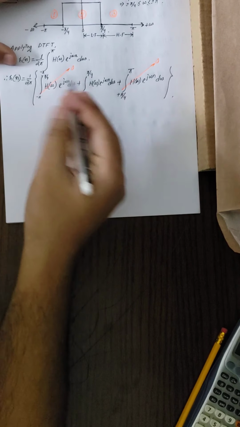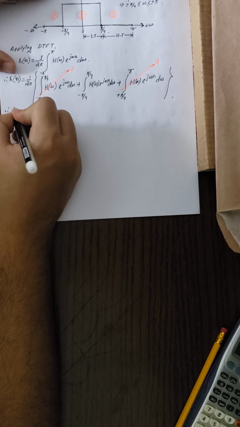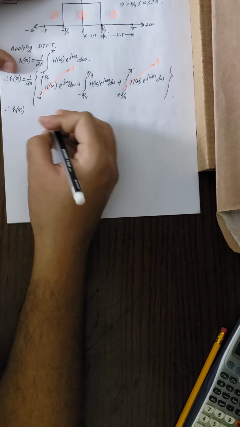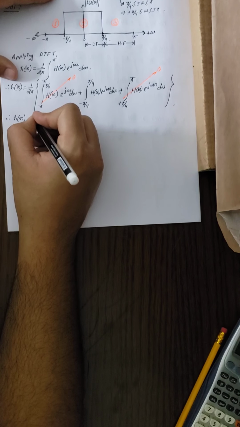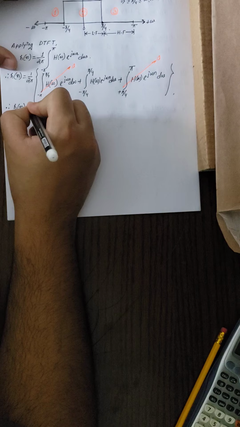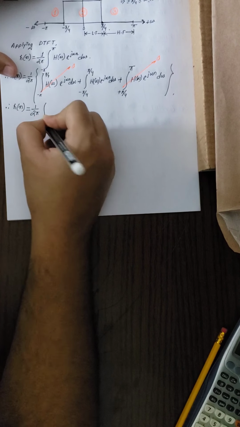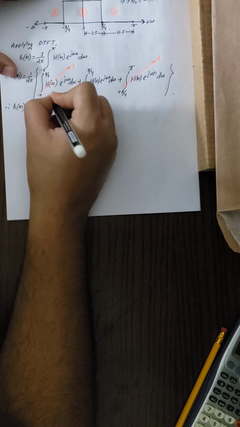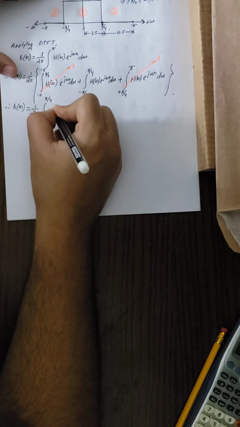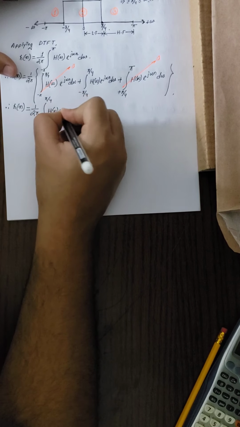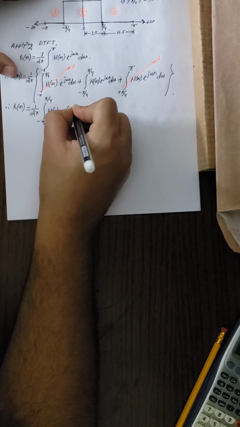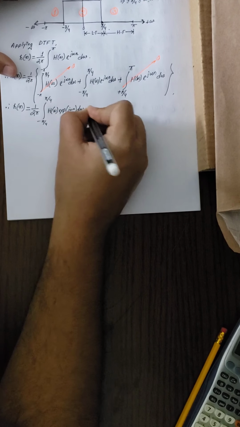So simply all we are left with is h of n equal to one over twice pi, minus pi by 4 to pi by 4, H of omega e to the j omega n d omega.